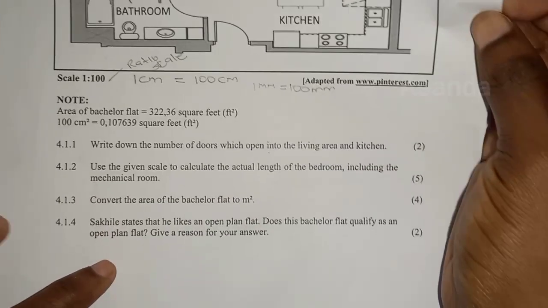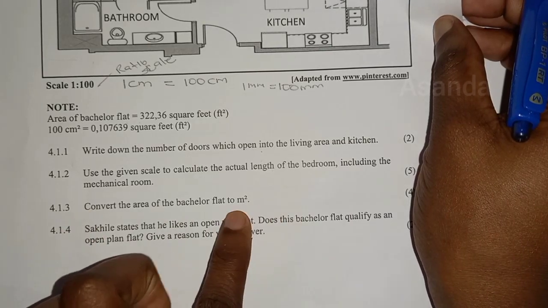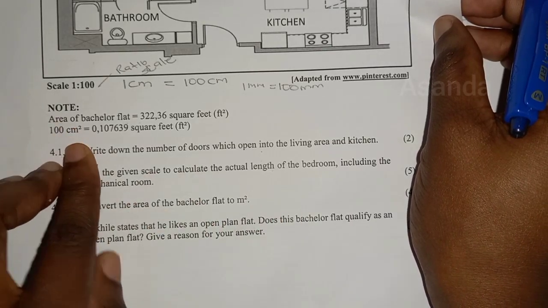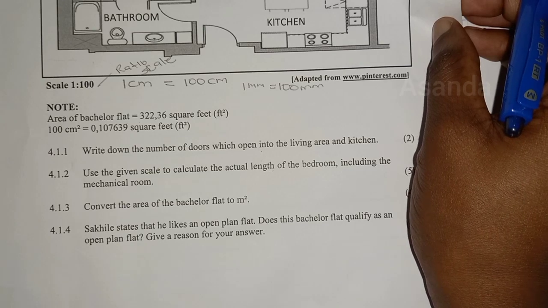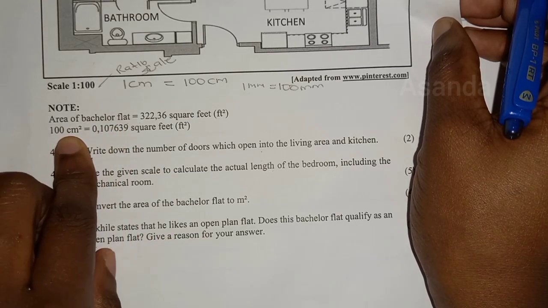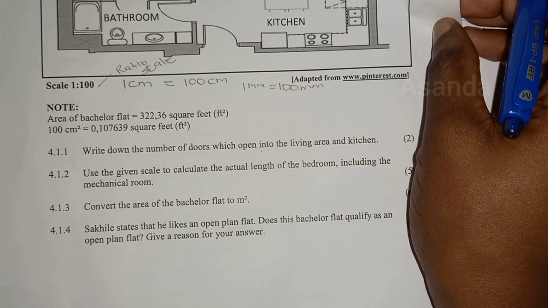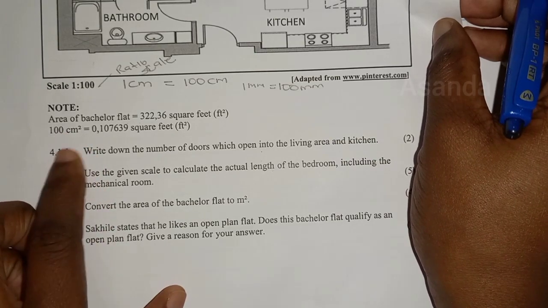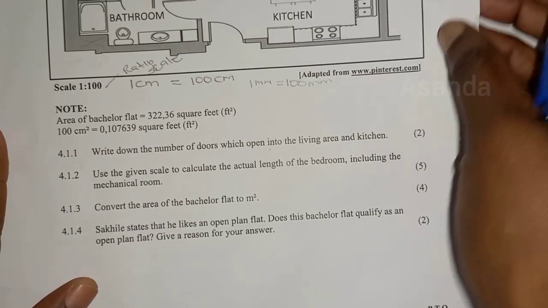Now they are saying convert the square feet to meters squared, and they've given us a conversion factor that we may use to convert our area.